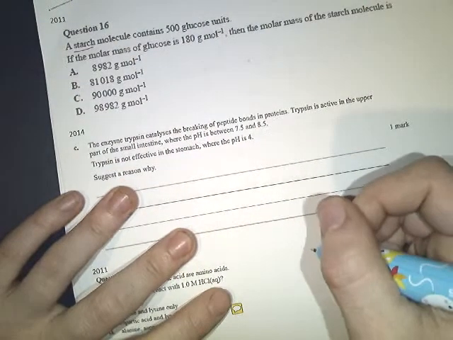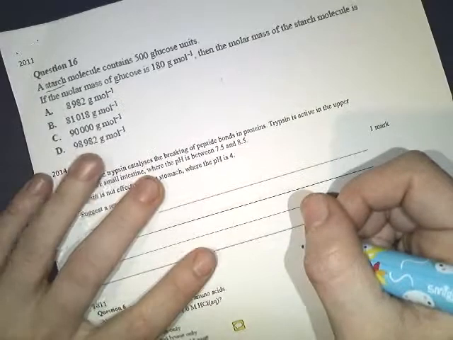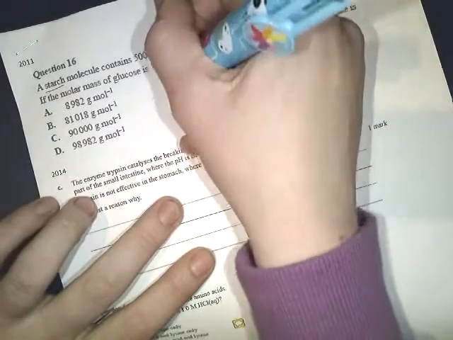Okay, so here we're going to question 16, 2011. So here we have a starch molecule. It contains 500 glucose units. Remember that starch is the way plants store their glucose in a polymer.